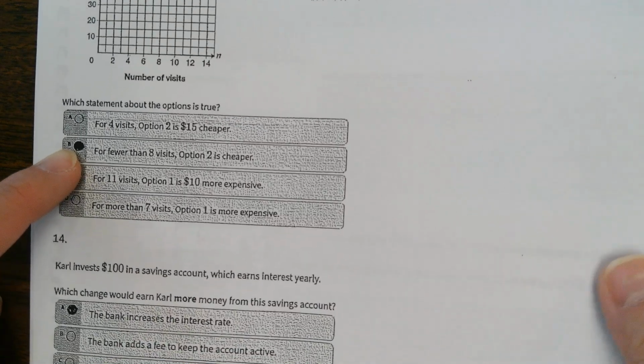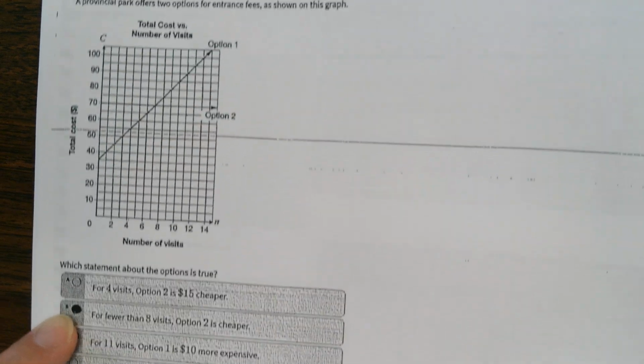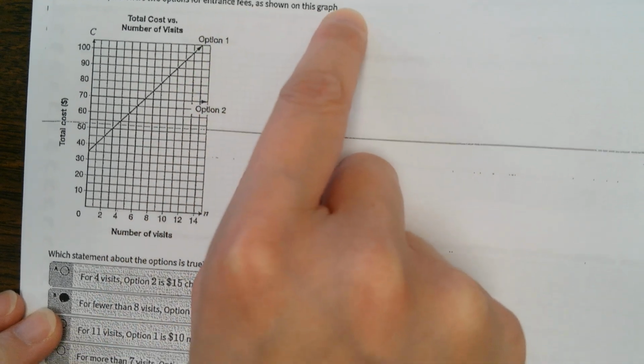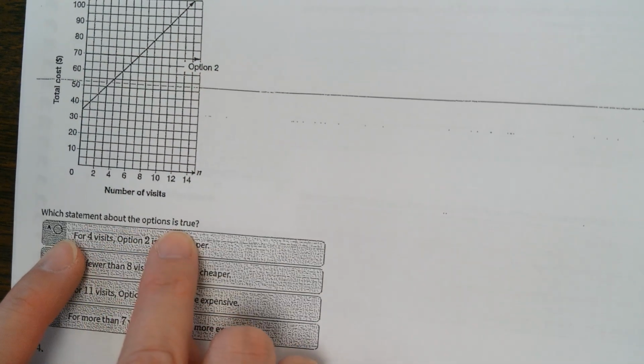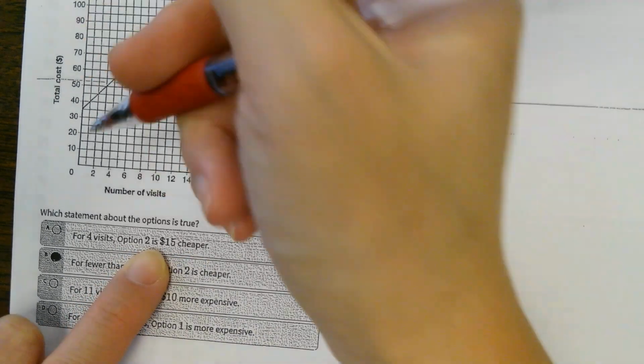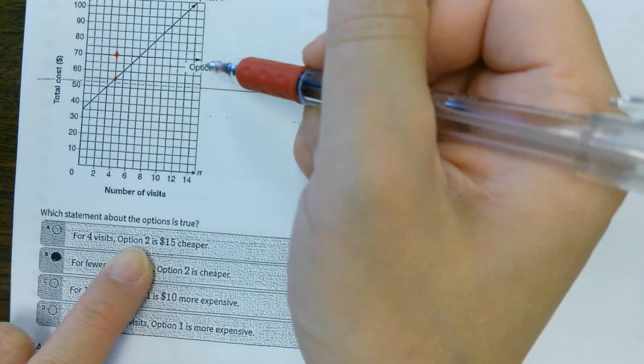Okay, number 13 is B. This one? Okay, sure. Option for entrance fee shown below. Which statement about the options is true? For further visits, option 2 is cheaper. For 4 visits, option 2 is here. Option 1 is here. So option 2 is more expensive.